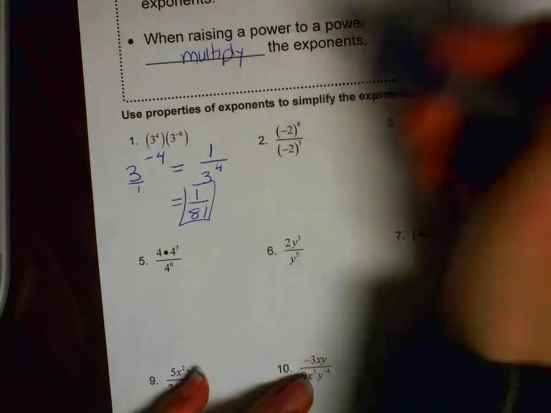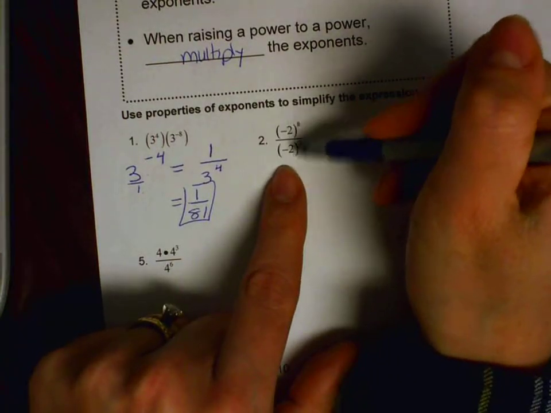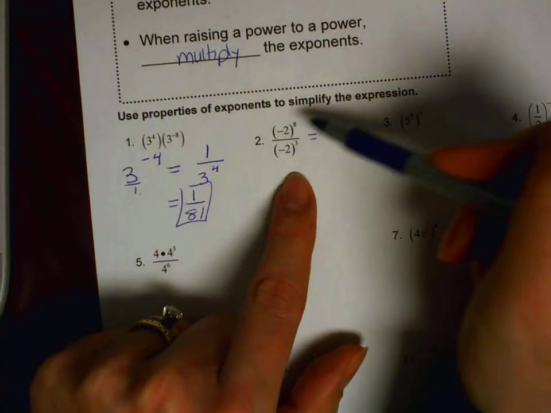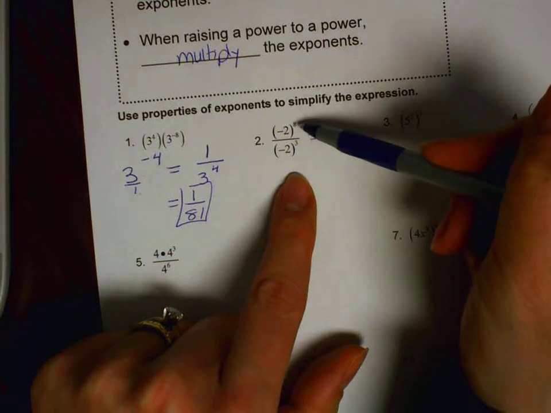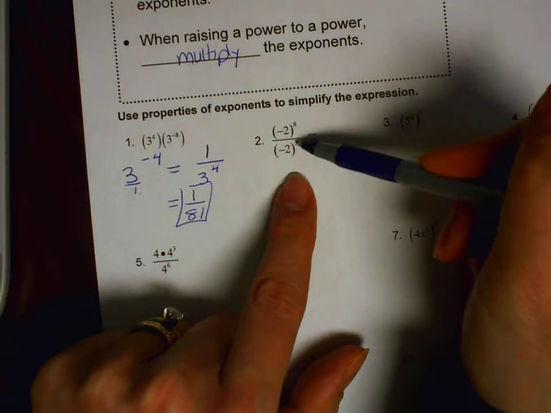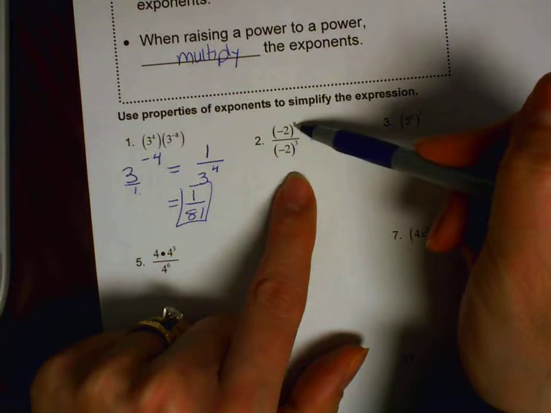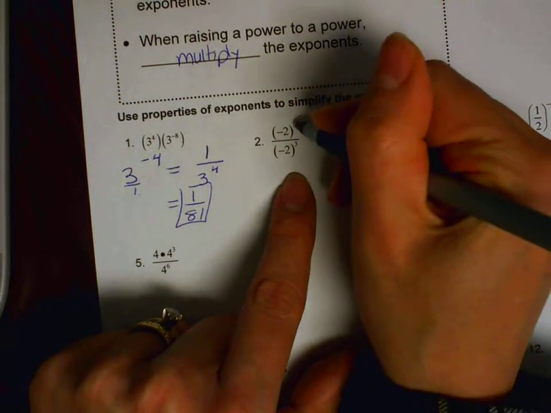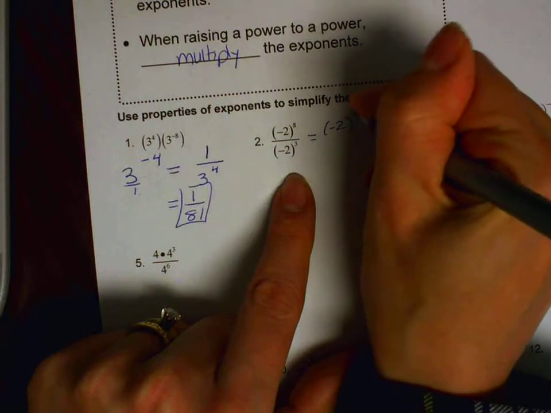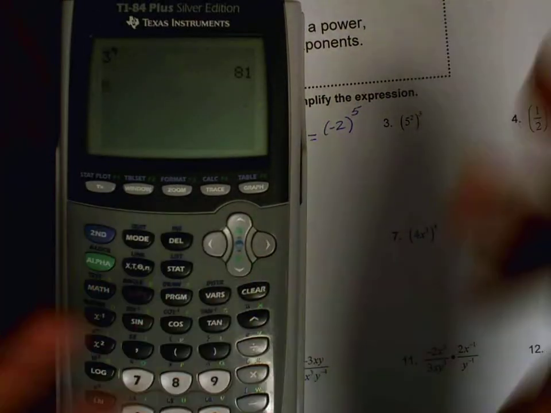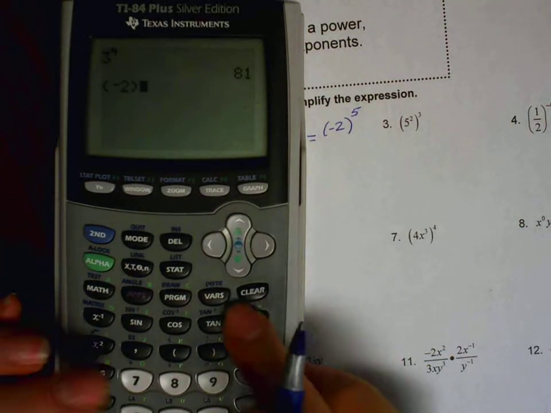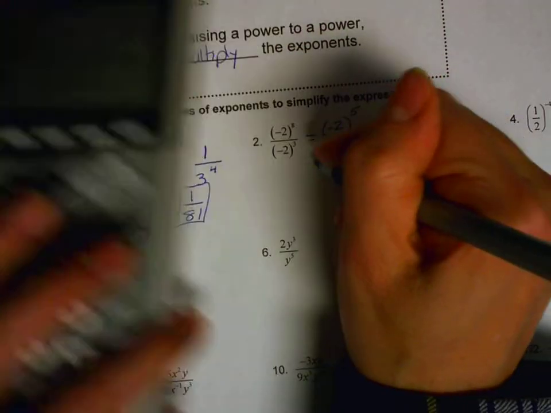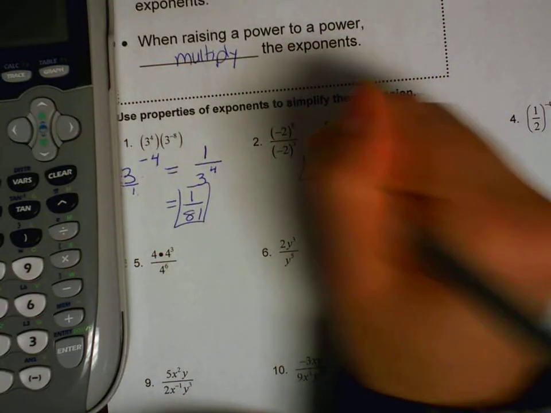On the second one, I'm dividing. Same base. So I keep the base, and I'm going to subtract. And I look to see which one is bigger. I have 8 and I have 3. 8 is bigger, and 8 is on the top, so I know that my answer is going on the top. 8 minus 3 is 5. So now my calculator, in parentheses, I would do -2 to the 5th, and that gives me -32.